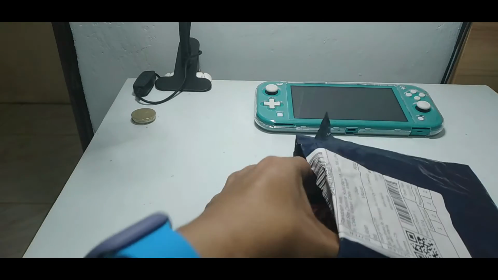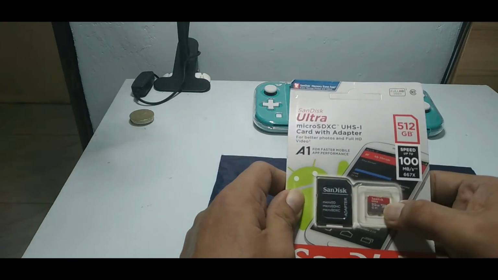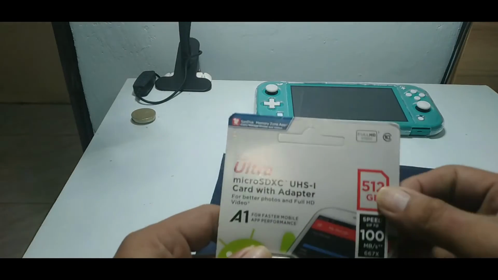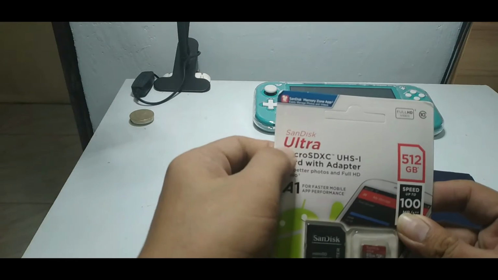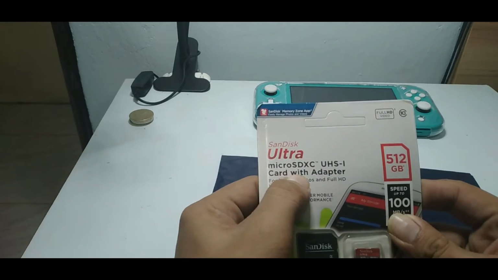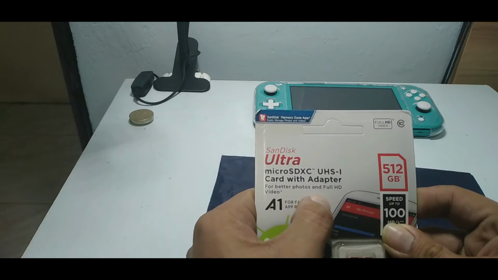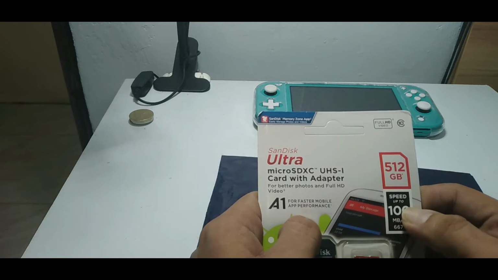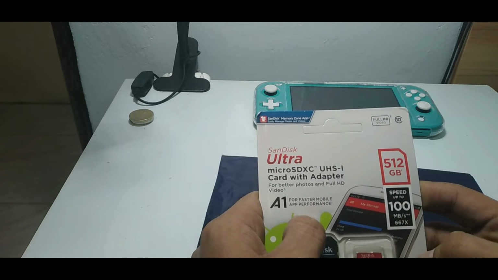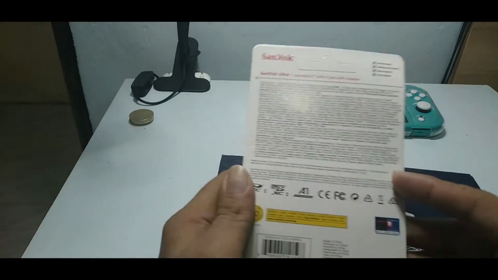So the micro SD. The brand is SanDisk, and it's also 512 gigabytes. So as you can see over here, 512 gigabytes, and then Ultra micro SDXC UHS-I card with adapter for better photos in full HD video. A1 for faster mobile app performance, speed up to 100 MB/s, 667x. So it is a SanDisk.